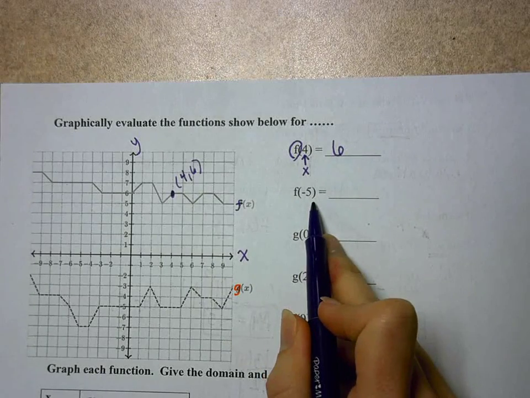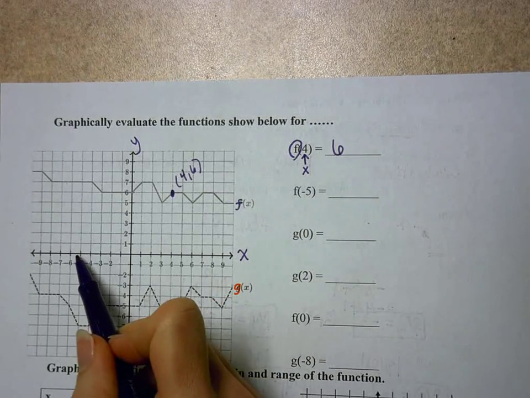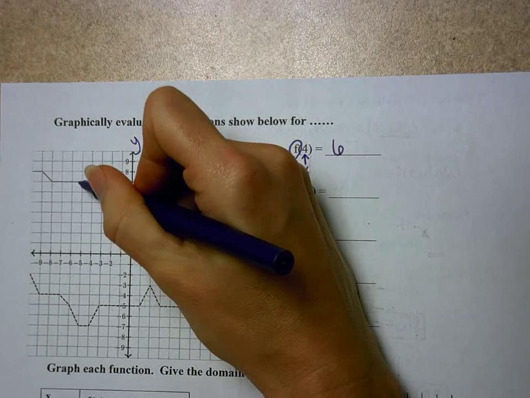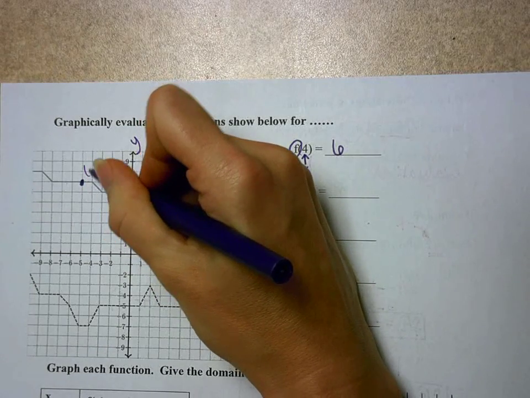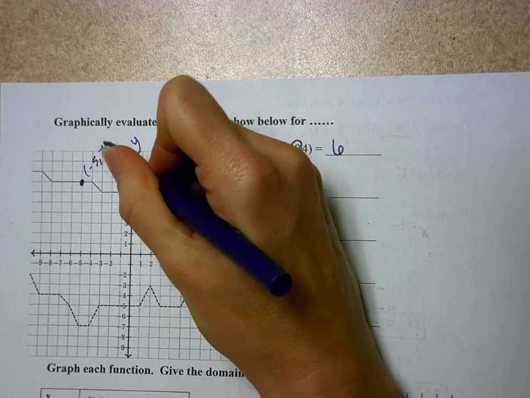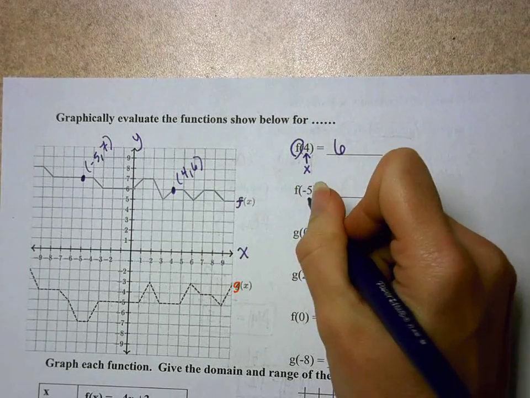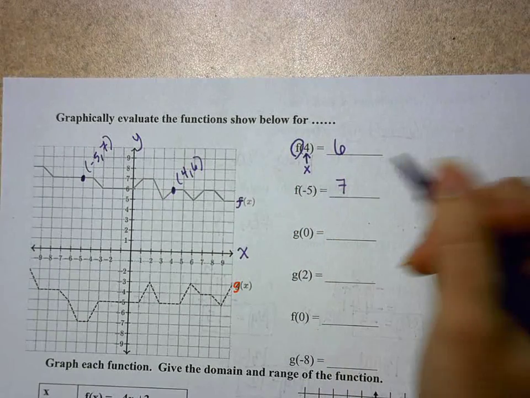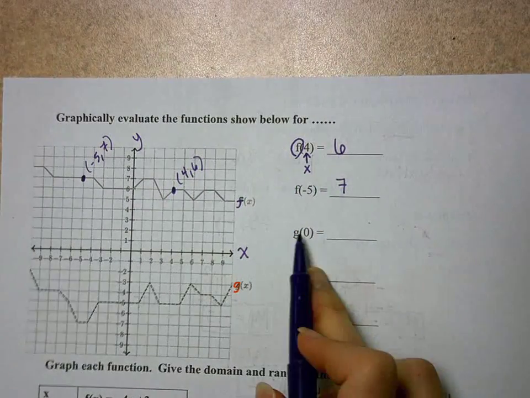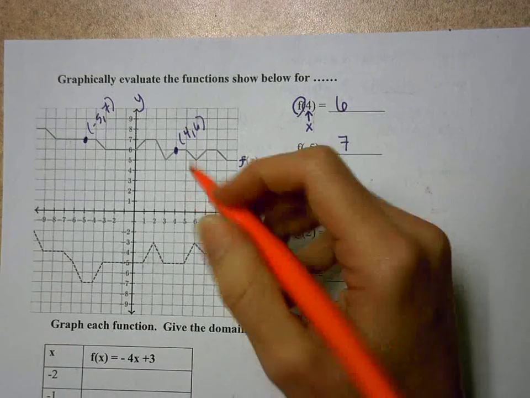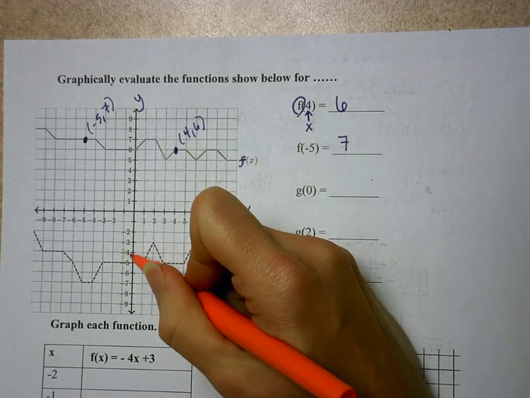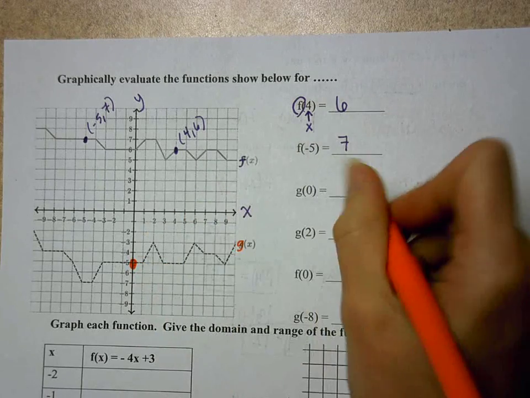Try f at negative 5. So when x is negative 5, the function comes out to equal 7. So we have negative 5, 7. So what is the function when you plug in negative 5? 7. Now we're moving to g. When you plug in x is 0, see what comes out for function g? Negative 5.